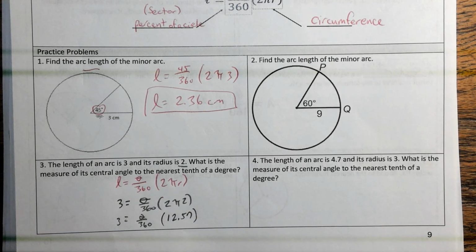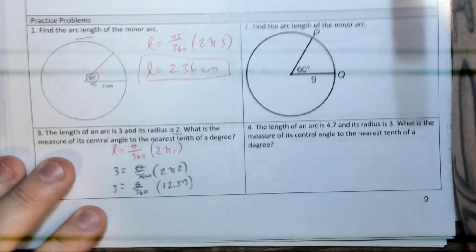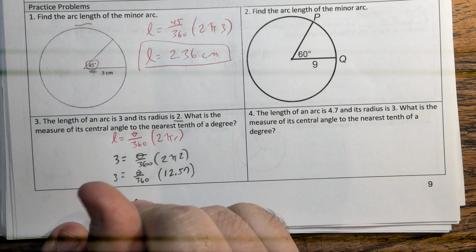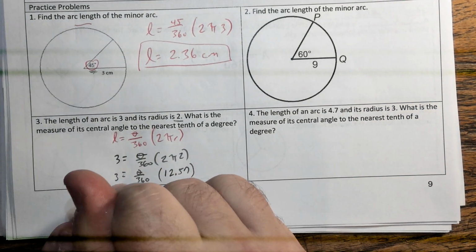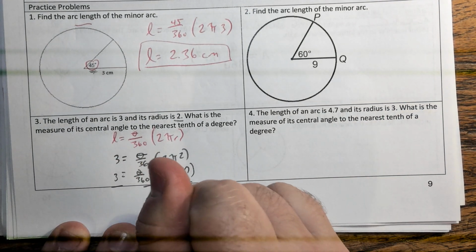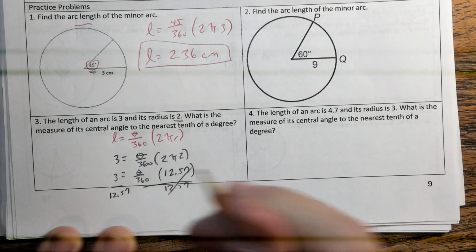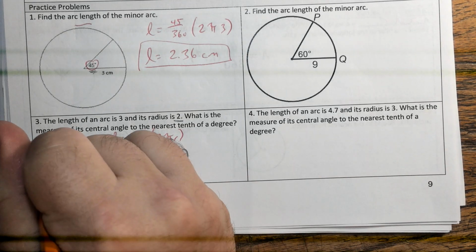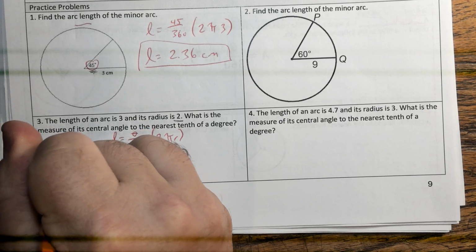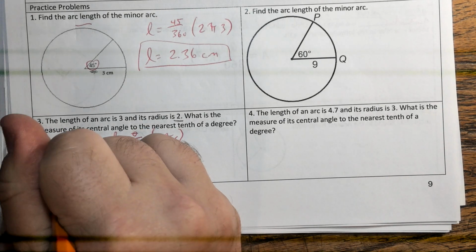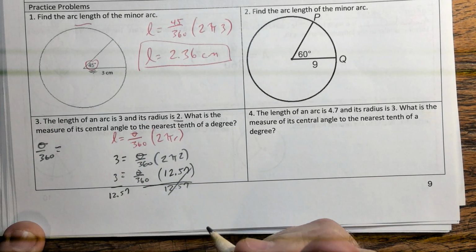I'm going to run out of room, so I'm going to go ahead and scooch down. So divide both sides by 12.57. These cancel. I'm going to move up here. And it's going to be theta over 360 on the one side, because those canceled, equals 3 divided by 12.57.